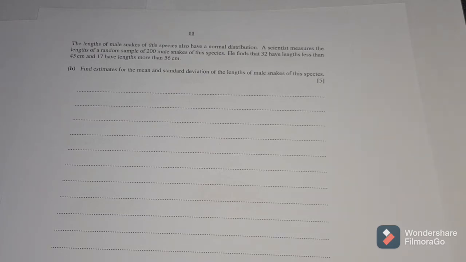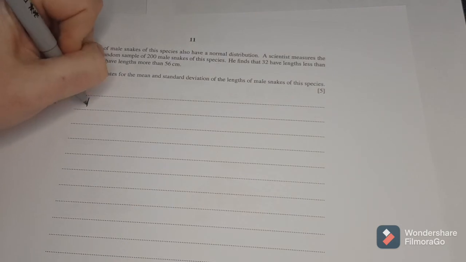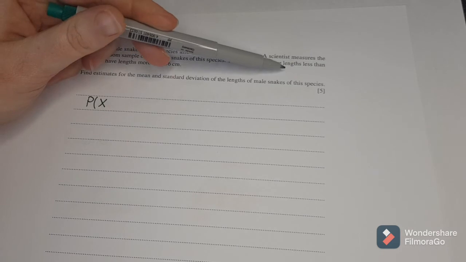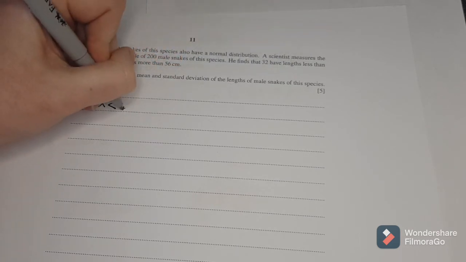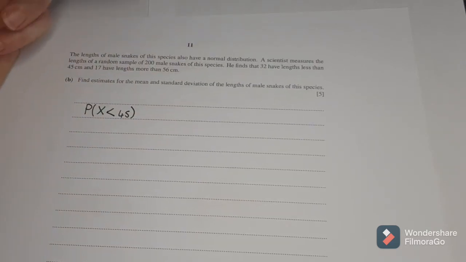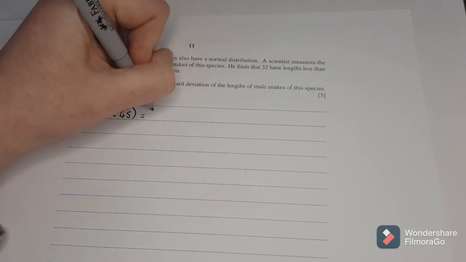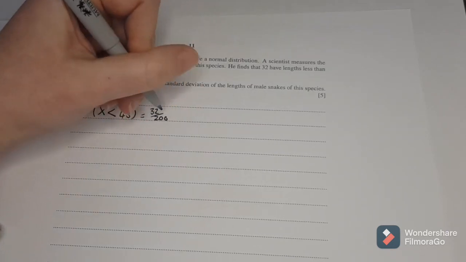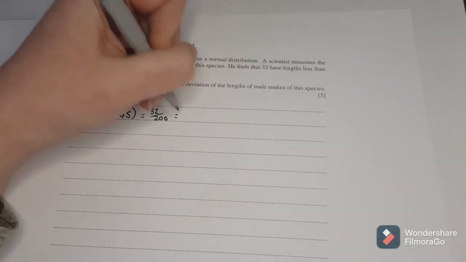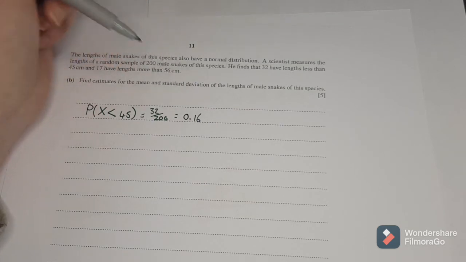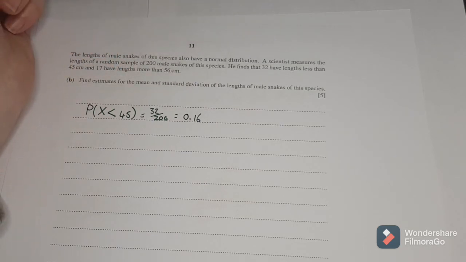So I have, for my X value, 32 of them have lengths less than 45. So that is X less than 45. And now 32 of them out of 200 can give me the proportion. So I can say 32 divided by 200 is going to give me 0.16. So 16% of them have lengths less than that.